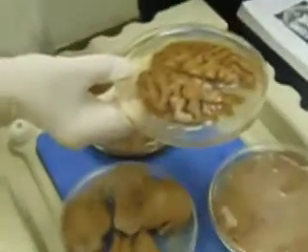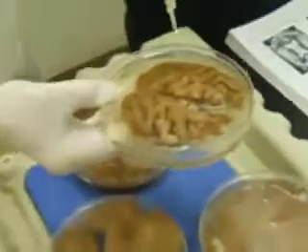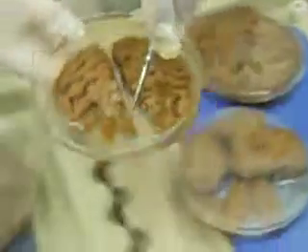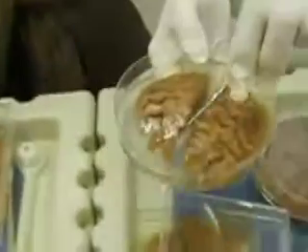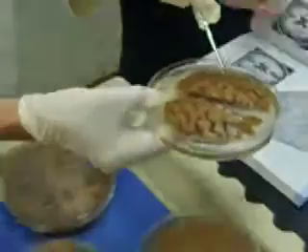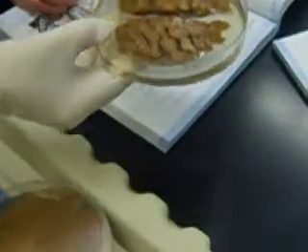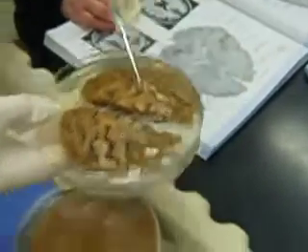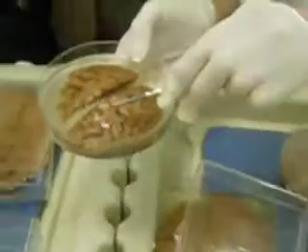Okay, now before I say something further, I'll identify this. The longitudinal fissure. Okay, now, what is this light-colored stuff in there? The centrum semiovale.